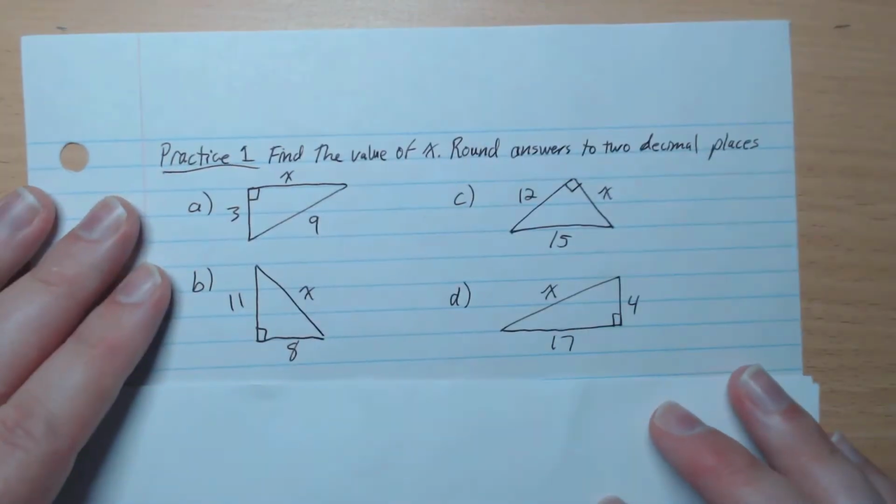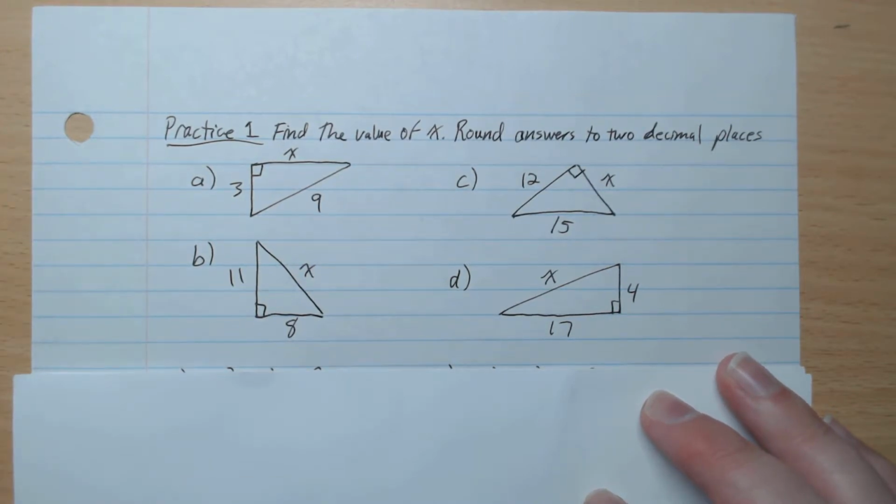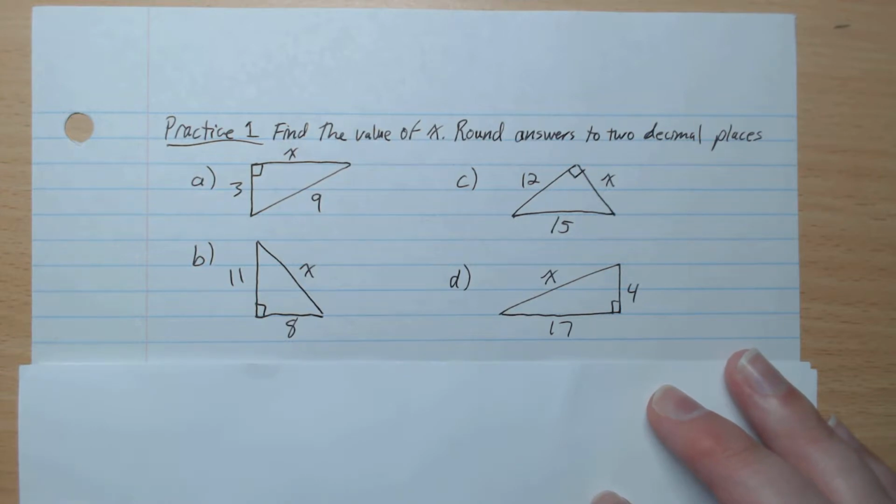Okay, time for some practice. Practice number 1. Find the value of x and round the answers to 2 decimal places. Go ahead and pause the video and answer that.